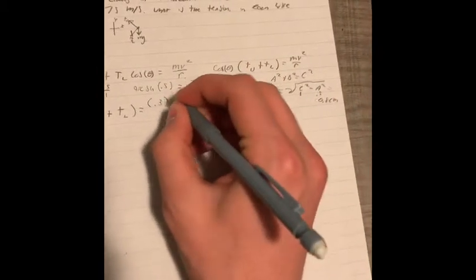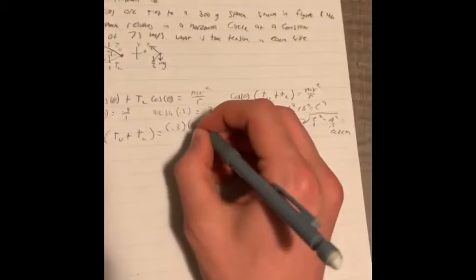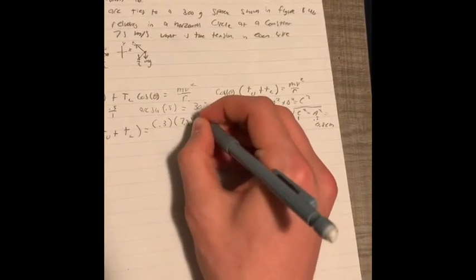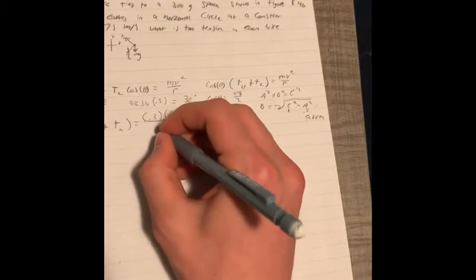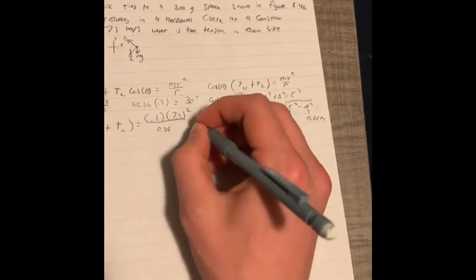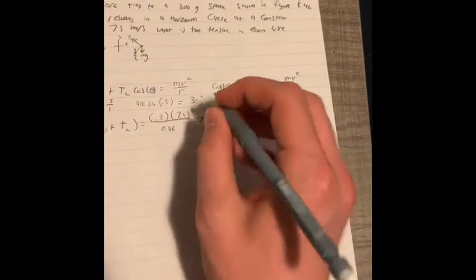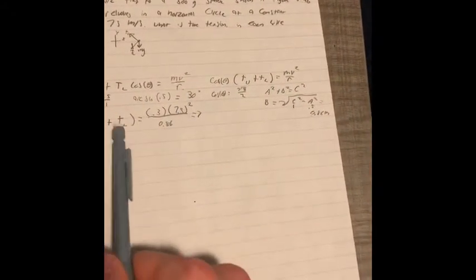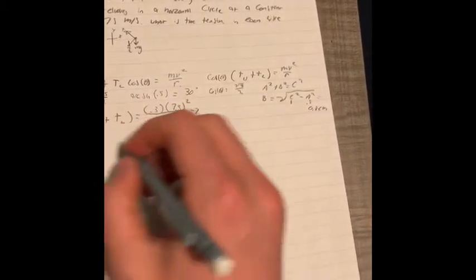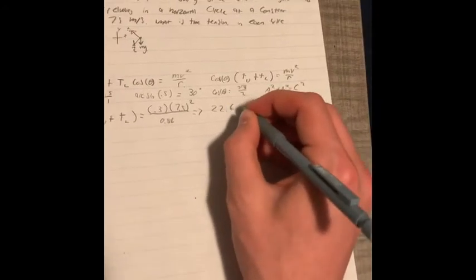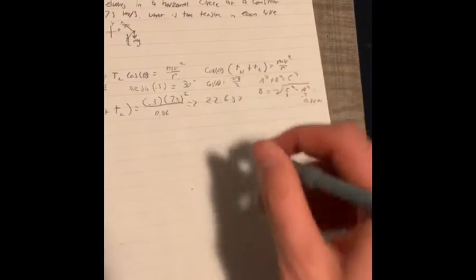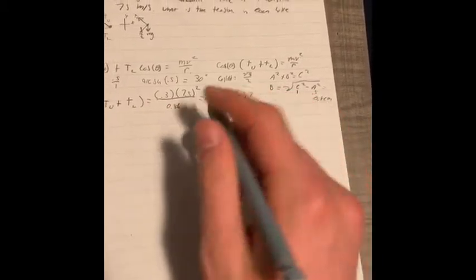Velocity is given, 7.5 squared, divided by our radius, which is 0.86. And when you do that math to isolate our unknowns, tension upper and lower, you solve this and then divide, and it is equivalent to 22.657. That is our tension upper plus lower.